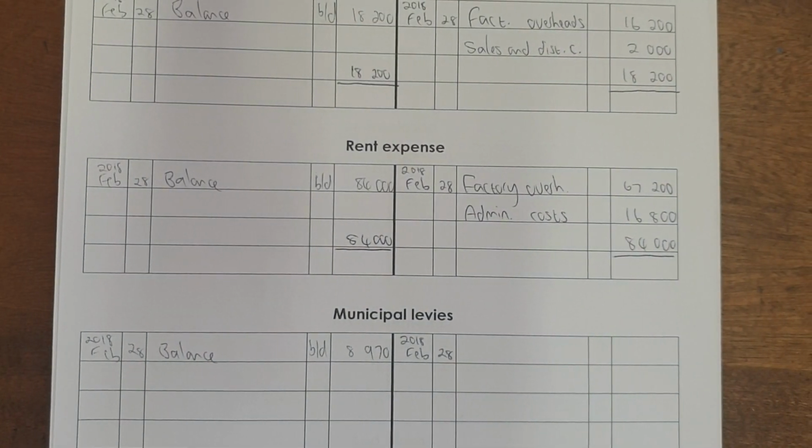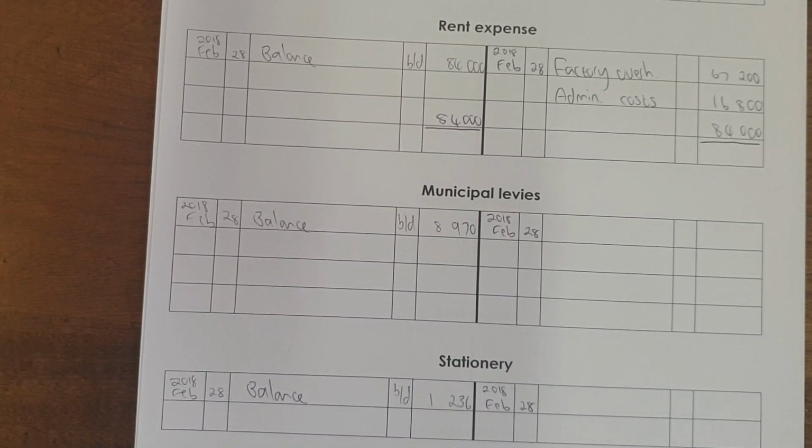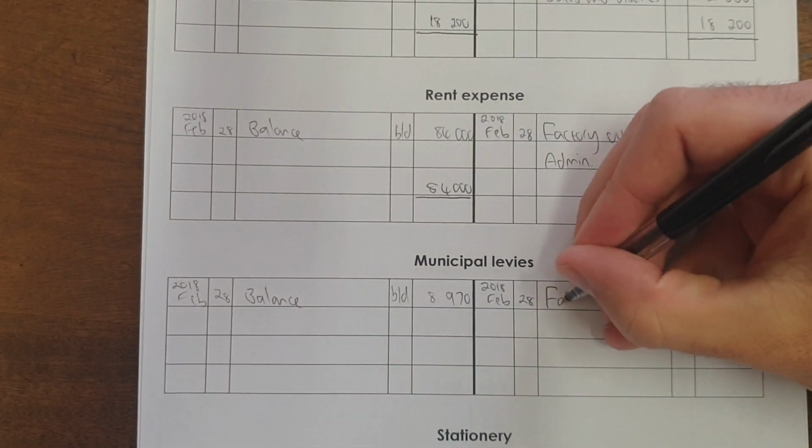Okay, so then next up will be municipal levies. They tell us that water and electricity for the factory is 6558. So the factory, that means it will go to factory overheads.